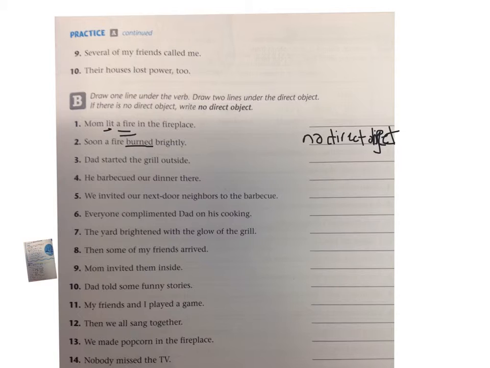Okay, next, Dad started the grill outside. Started what? The grill. I'm going to jump down to number 7, so follow me with number 7. The yard brightened with the glow of the grill. All right, so brightened, okay, so it was lit. Now, lit what? It was brightened what?